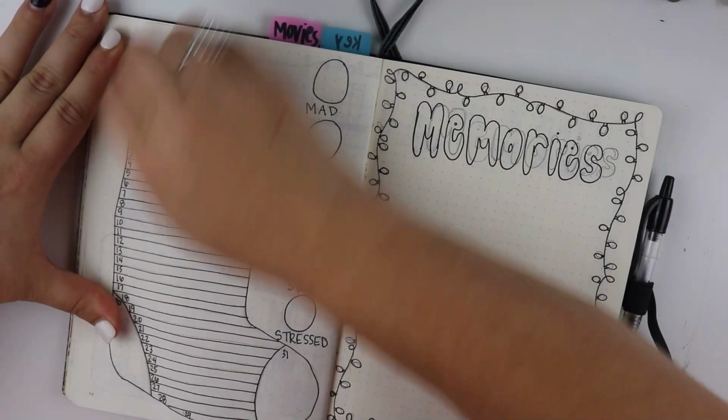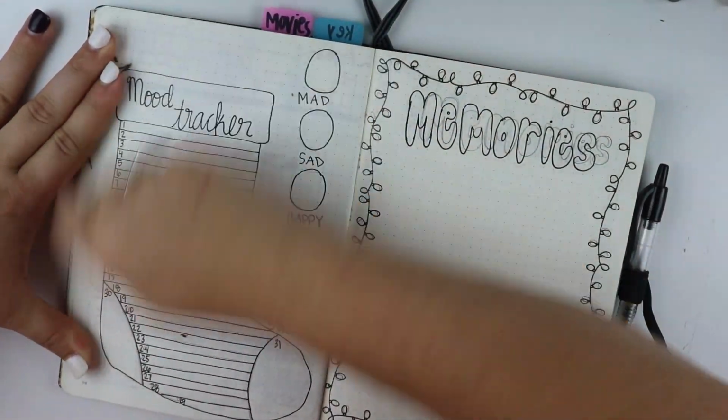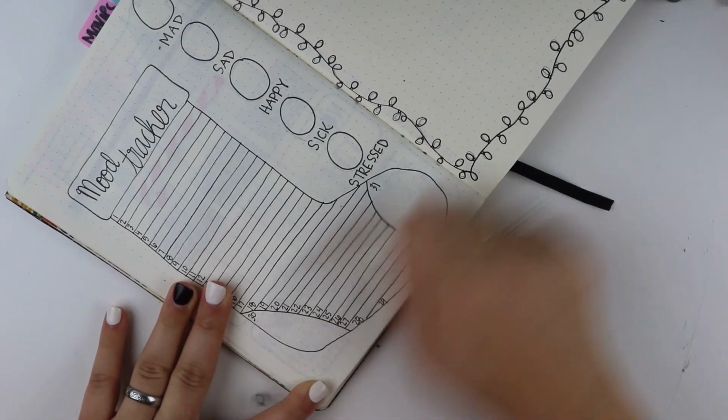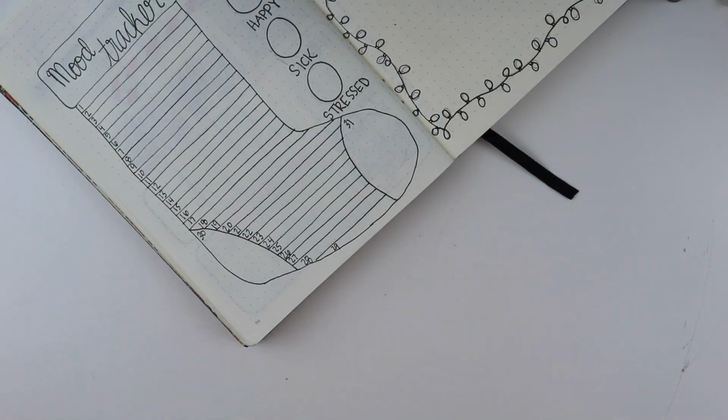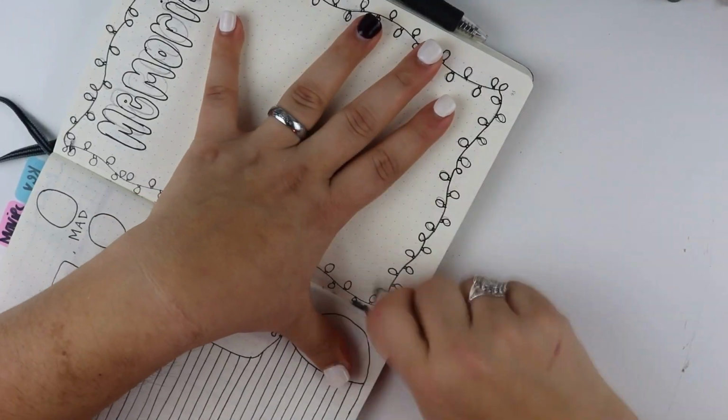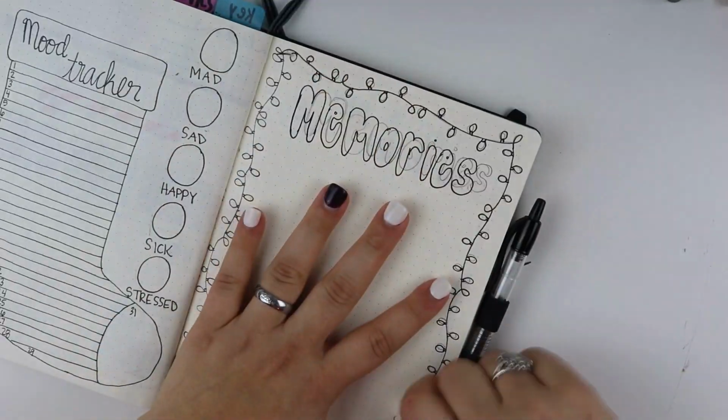I don't know if I'm going to be able to put a lot of memories in this month because I usually stick four photos in. I still haven't done my November memories, by the way. I'm a little behind on that, but I usually stick in 4 memories, but I don't know if I want to do that because I don't want to cover up my lights. So I might just do maybe 3 and then journal about those 3.